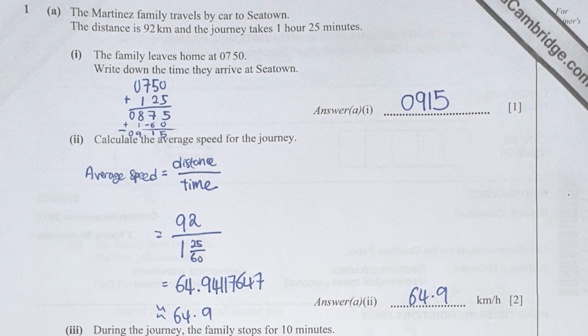For the first question here, at 7:50 a.m., after 1 hour and 25 minutes, I added 125 into it and I get 0875. Then I convert the minutes, since it is more than 60, I add 1 into hours and minus 60 off. So the final result should be 0915.